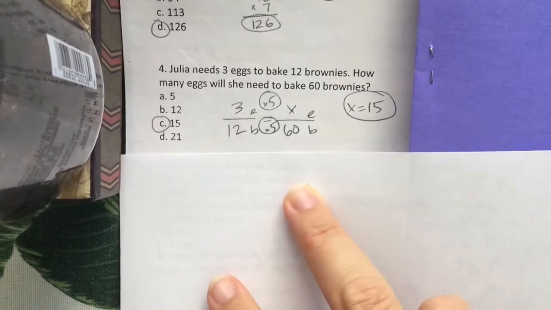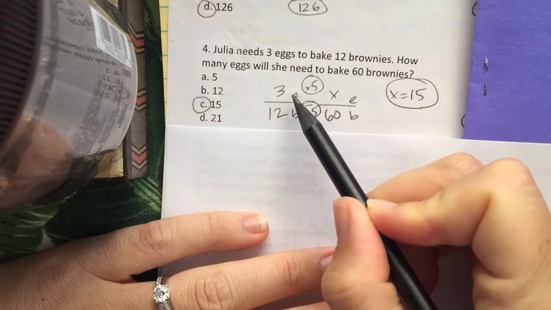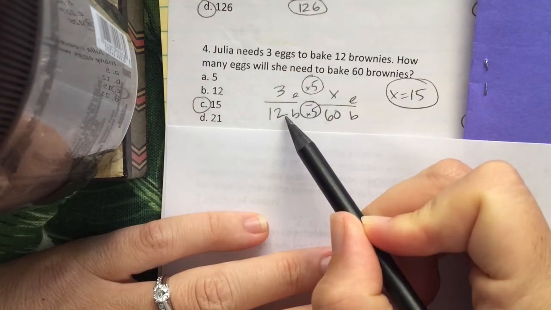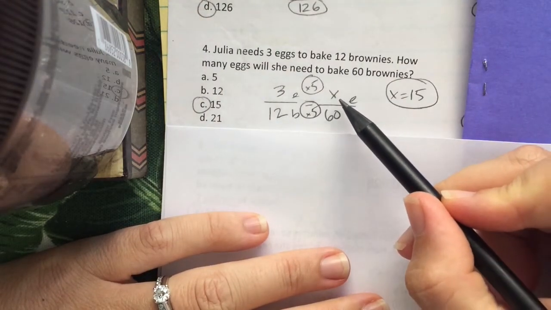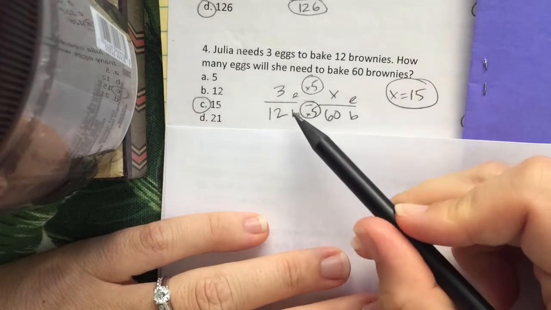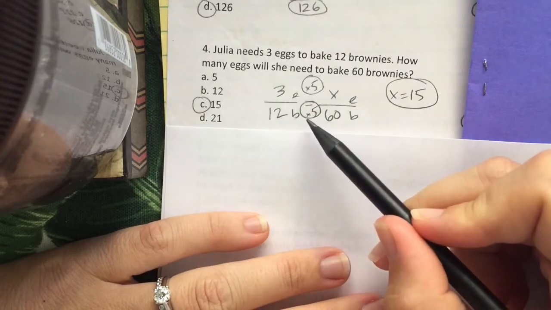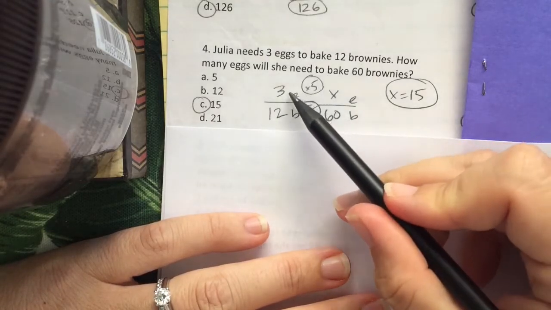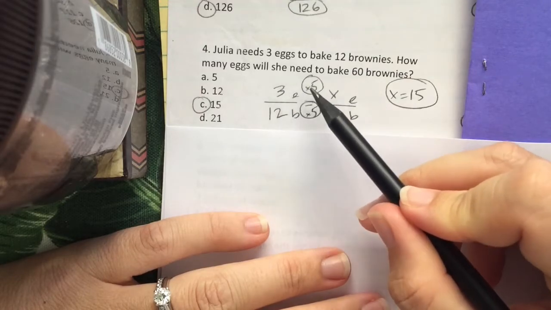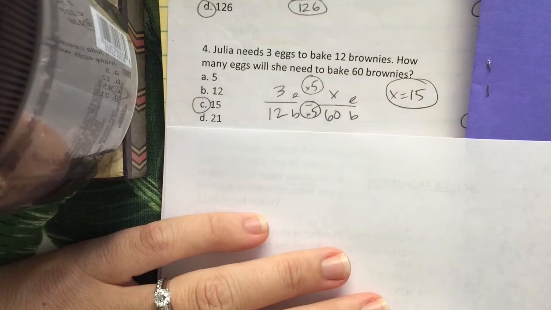All right, so my groups are eggs and brownies. So my first proportion was 3 eggs to 12 brownies, and then I'm trying to figure out how many eggs I need to make 60 brownies. So in this case, I use the scale factor. I know that 12 times 5 will give me 60, so all I had to do here was multiply 3 times 5, which is 15, which is my answer.